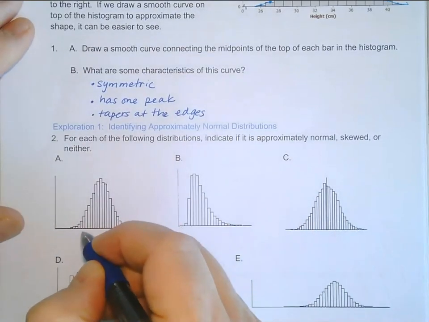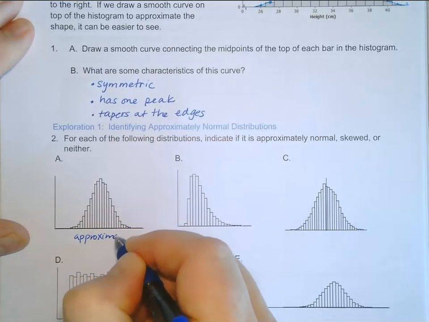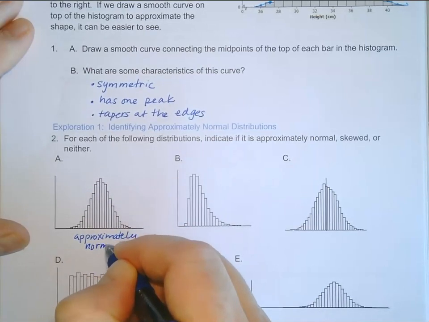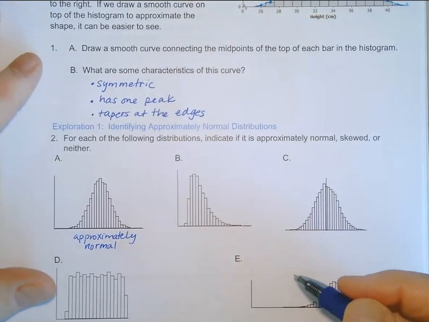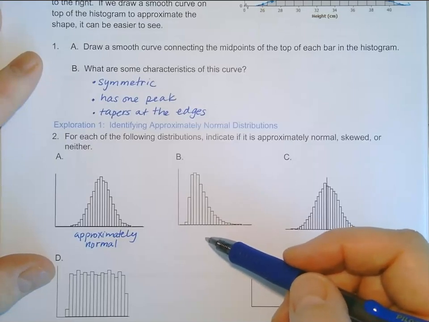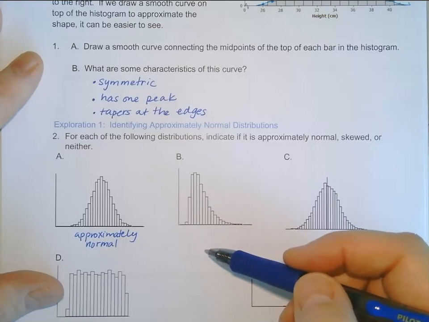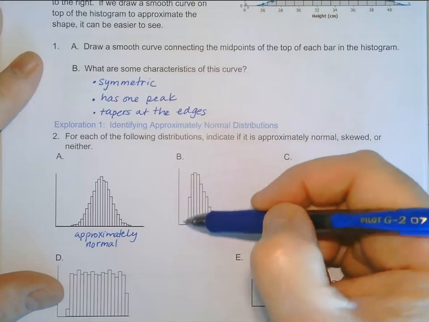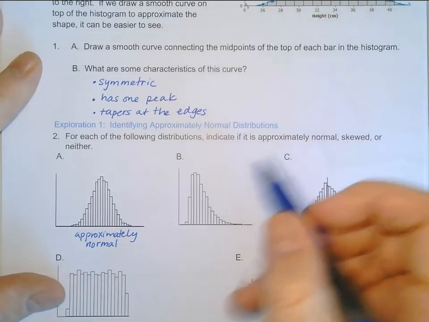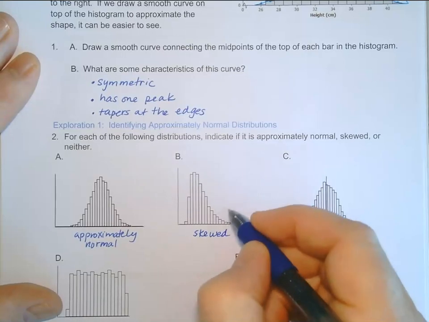Okay, I hear approximately normal. How about B? It looks like it's skewed, doesn't it? Is it skewed left or skewed right? Yeah, remember, it goes up to its peak quickly and then tapers off on the right. It's getting pulled off to the right, so this is skewed right.